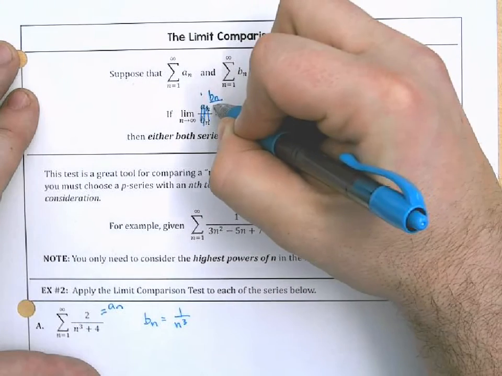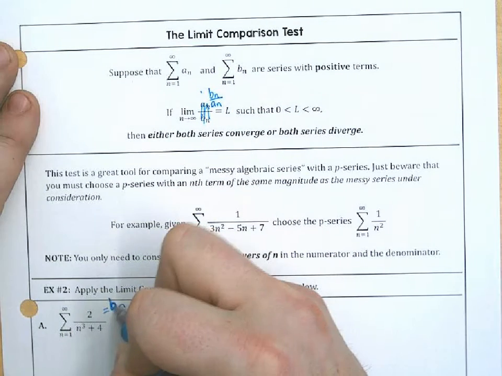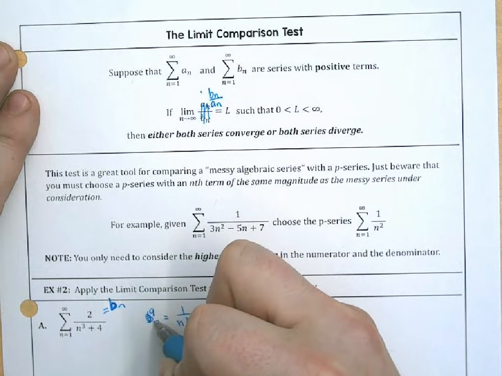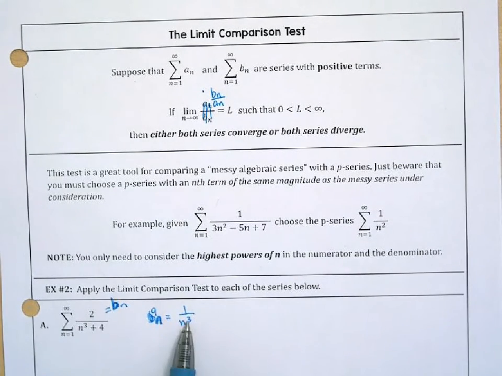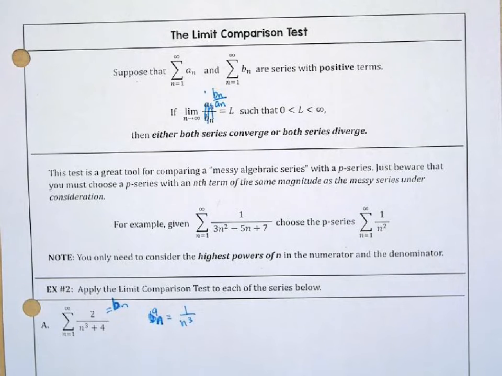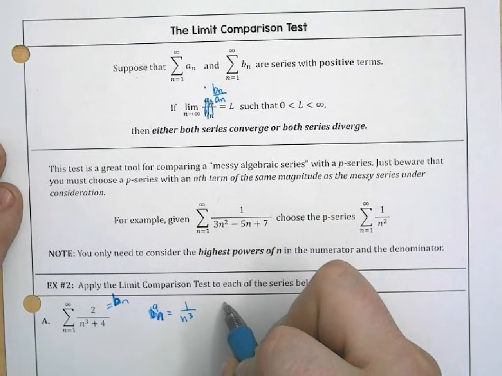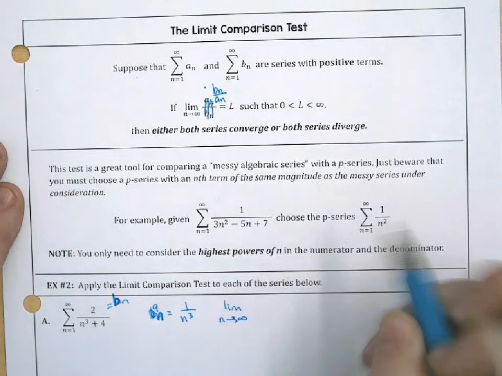So here we're going to put B sub n over A sub n. We're always choosing the A one, and the B one's always given. Will that work? Okay. And we're always going to put our given over our chosen. Given over chosen. So the limit comparison test tells me that I can now say the limit as n approaches infinity.